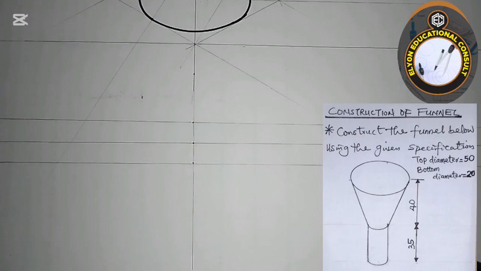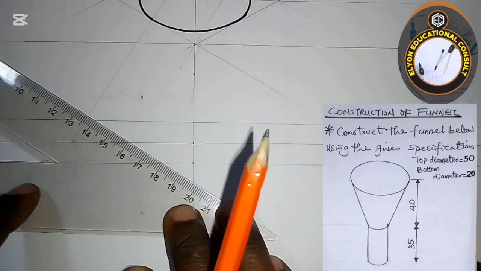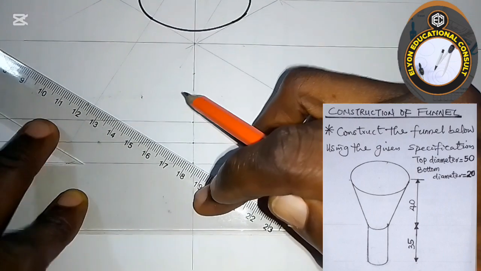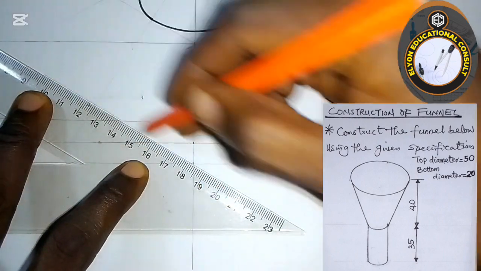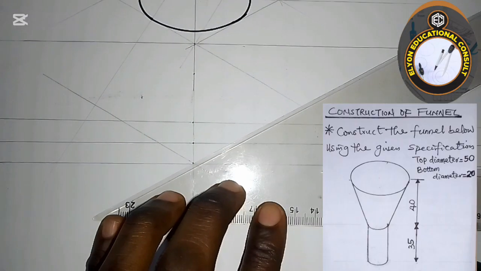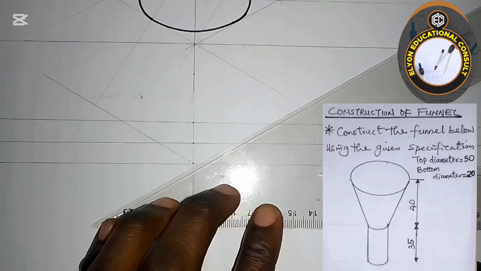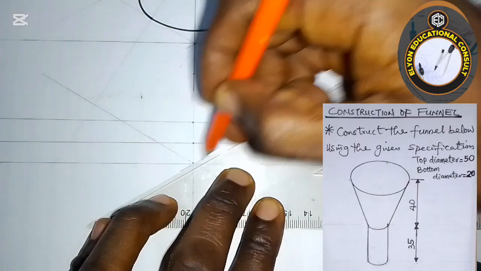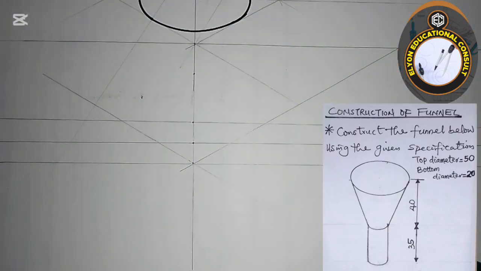So I will draw my receding lines at angle 30. Then from this point here, produce the receding line this way. Then move your set square this way, draw the other receding line. Okay, so you have it this way.